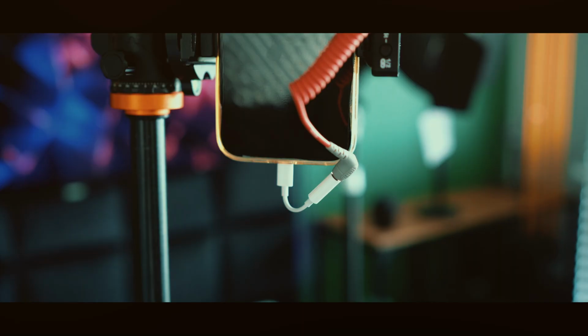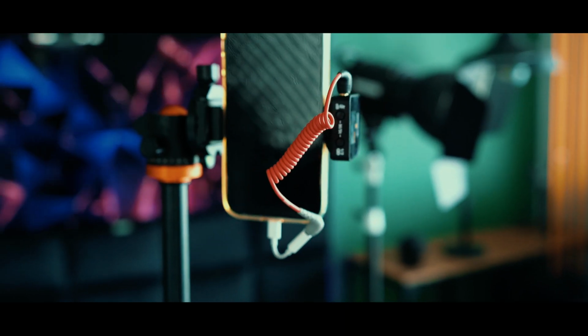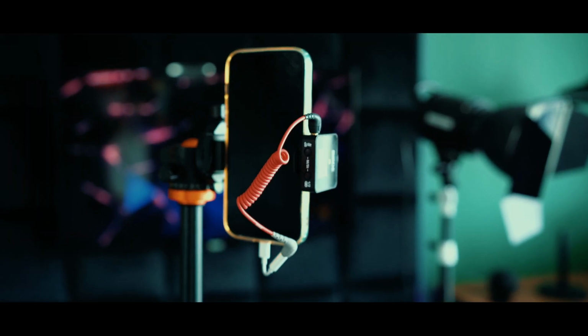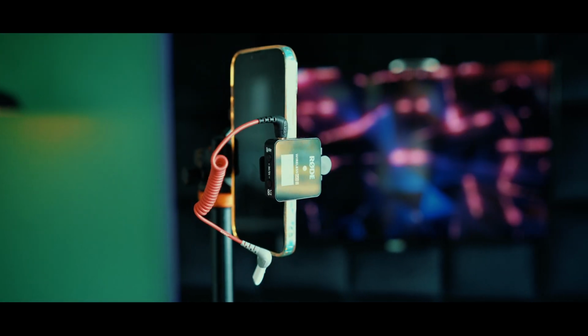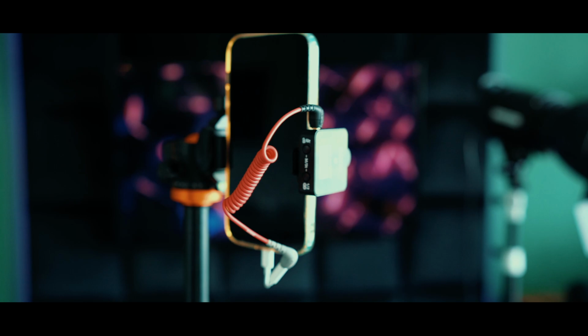But when you do decide to invest in a mic, then opting for a lav mic is probably no doubt the best option for these types of videos. And normally what I'd do is connect my lav via the Rode Wireless Go. It's a bit of a faff getting the adapters to plug into your phone, but once you've got it sorted, it takes less than 2 seconds to set up.